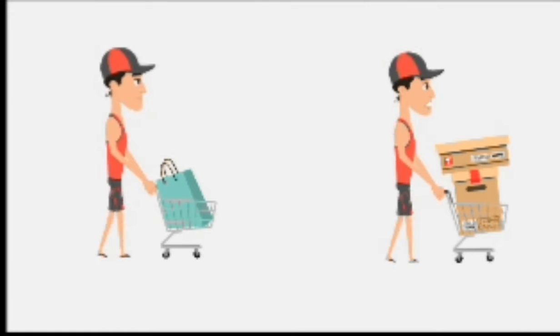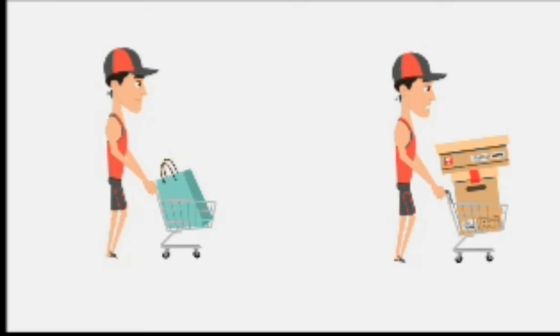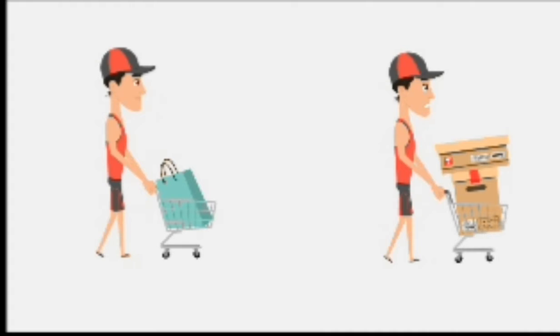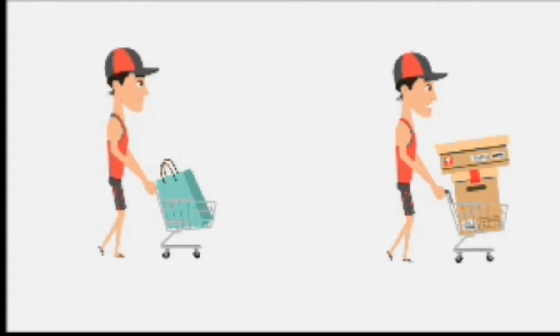Let us see some applications of Newton's second law of motion. Here you can see a person having less mass, a single bag, can push the cart very easily when compared to a person having a lot of mass or a lot of baggage. A person having a single bag or less mass requires less force, whereas a person having a lot of mass requires more force to push the cart.